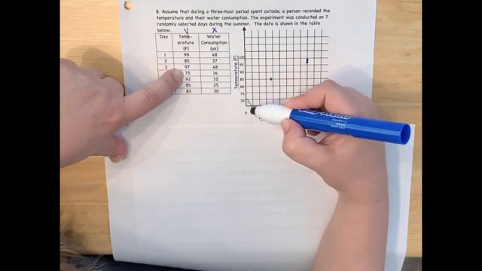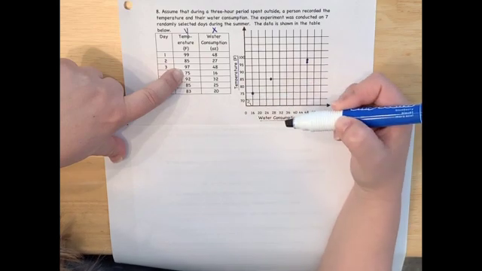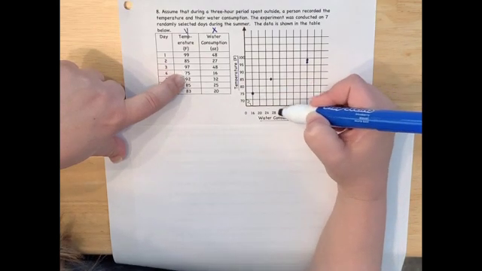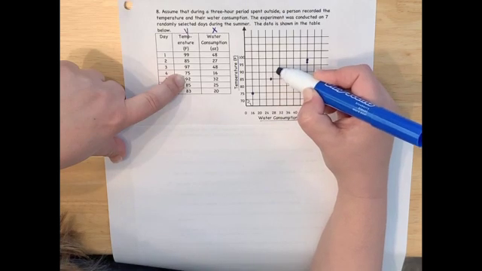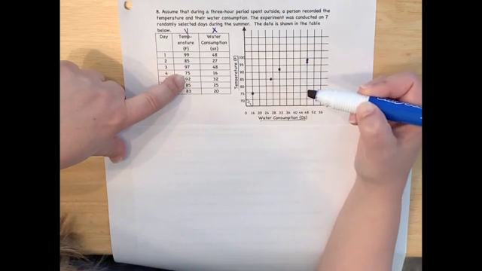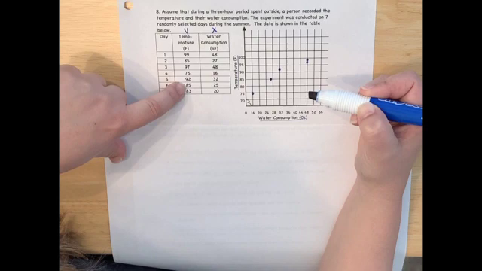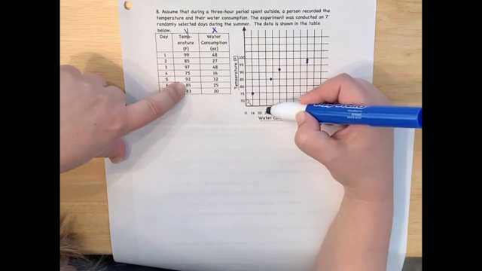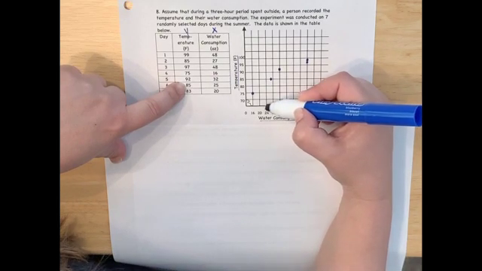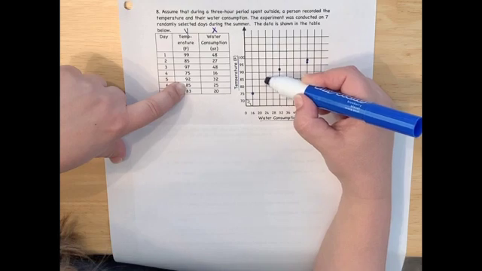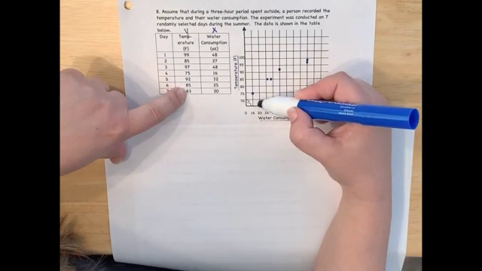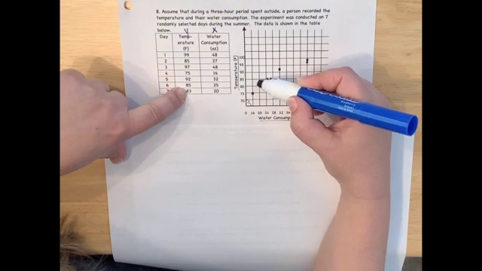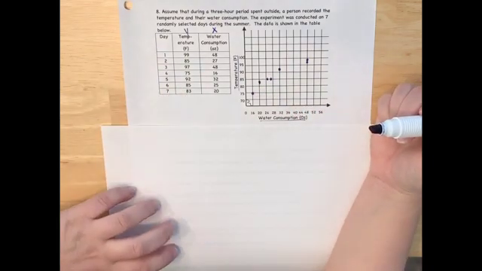Let's see, 16 and 75. 32 and 92 is about right there. And then we've got 25, just a little past the 24, and 85. And the last one is 20 and 83. Okay, so we've got our data plotted.